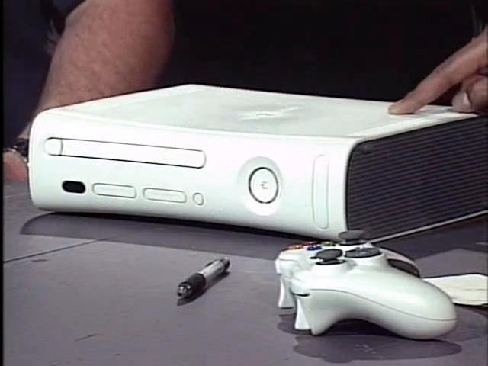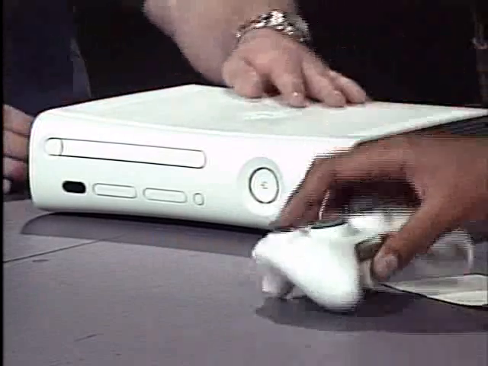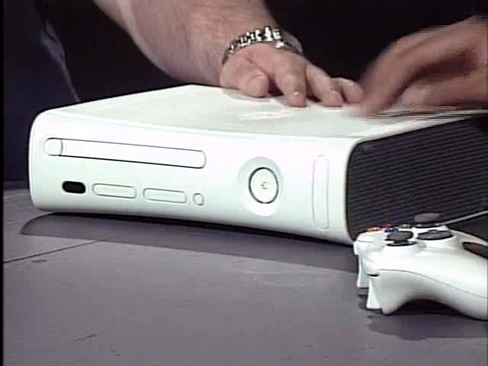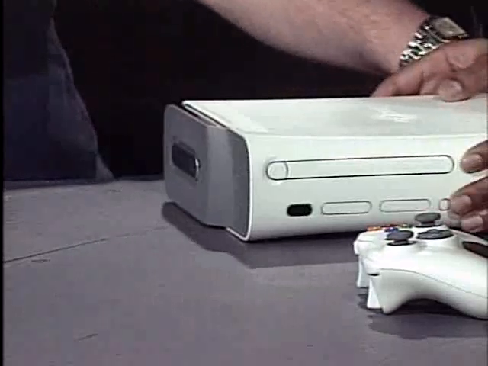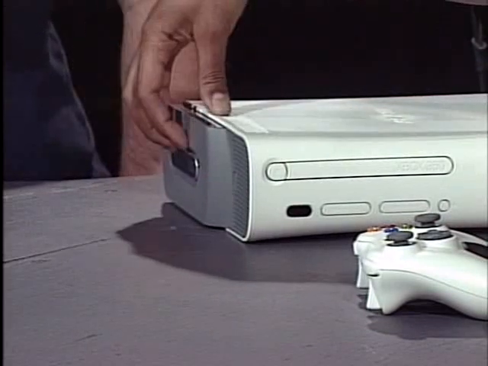The core system comes with this main unit here. It comes with one wired remote. This is a wireless remote. I actually had to buy this extra. But what Dan was pointing out was the hard drive here. This is actually a 20 gigabyte hard drive. It snaps right on the front here.